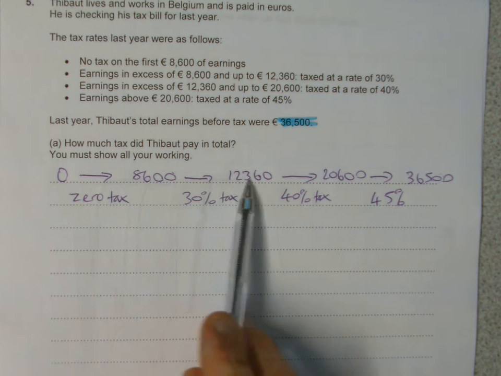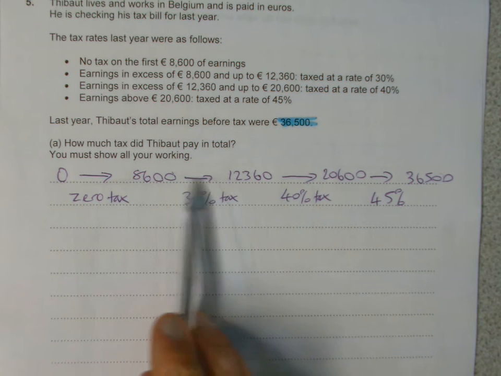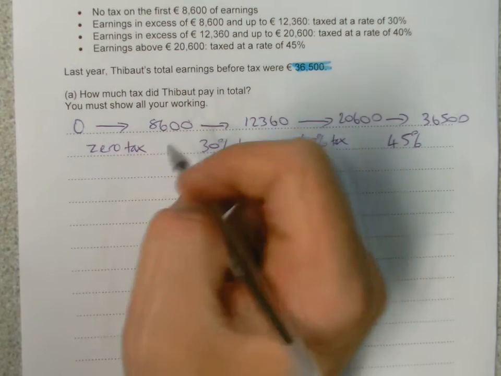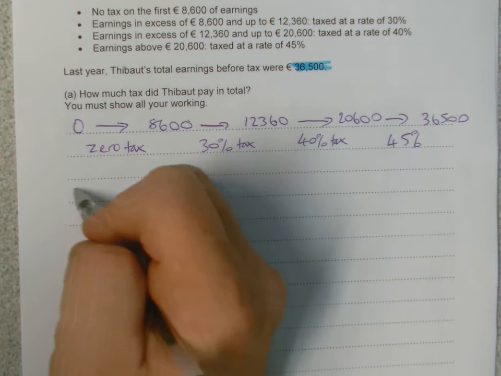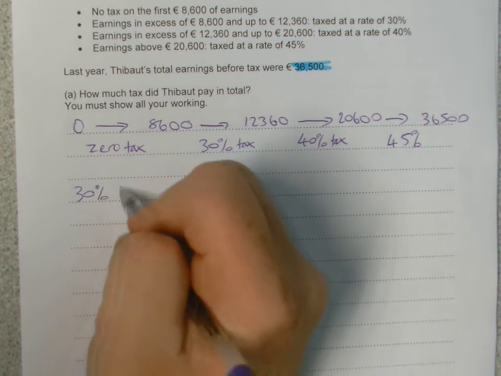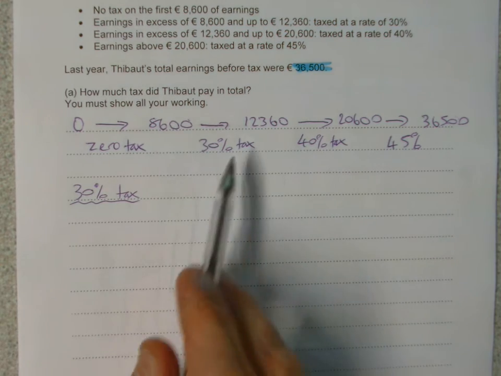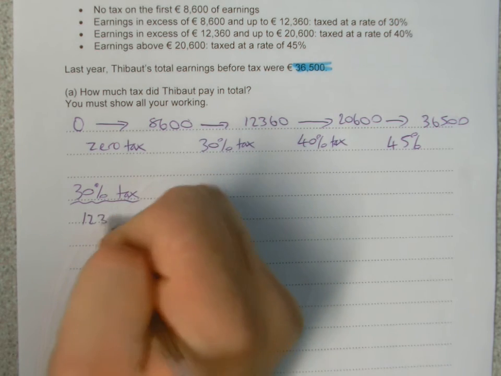Now he gets taxed, doesn't he, between this amount here, okay? So let's work out how much money is between these two values. Of course this is at the 30% tax, so to make things clearer we might put a little subtitle there, and we could say, look, for the 30% tax, it's based on this amount here, between 12,360.